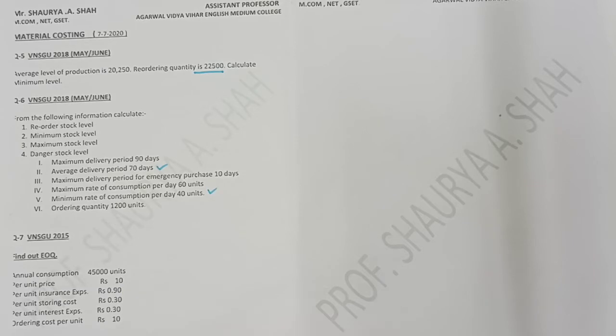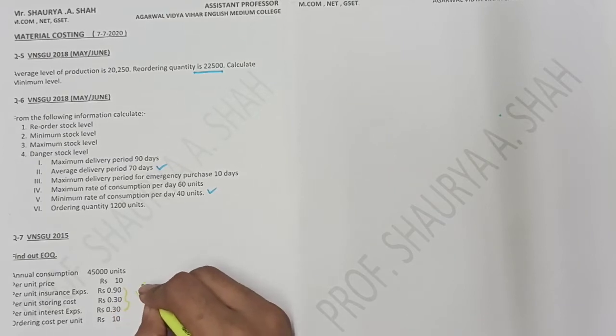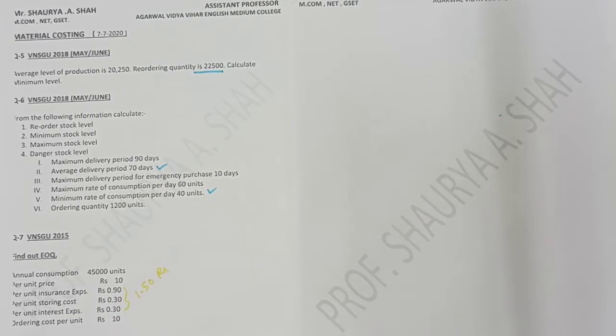Per unit price is 10 rupees, right? Next, few expenses are given to you, students. You have to take into consideration all expenses. It is per unit insurance expenses 0.90 paise. Be very careful with the decimal point. Per unit storing cost is 0.30 paisa, and per unit interest expenses is 0.30 paisa, right? All three you need to total. So 0.90 plus 0.30 is 1.2, and 1.2 plus 0.30 gives me 1.50 rupees, right? This is the cost which we will be considering while we calculate the EOQ in the denominator, that is your carrying cost. Next is your order cost per unit is 10 rupees. I hope it is clear to each and everyone.